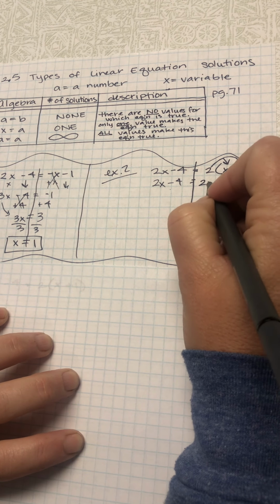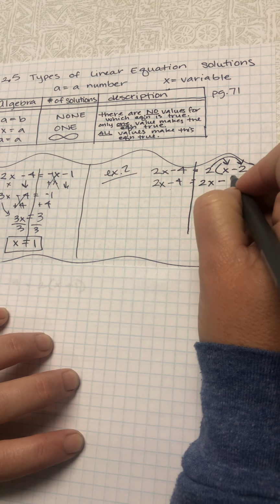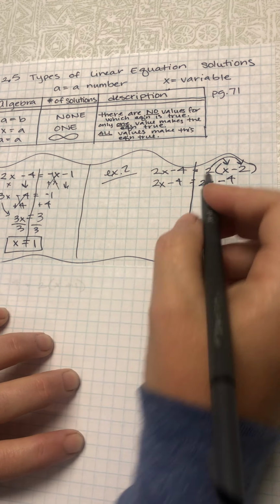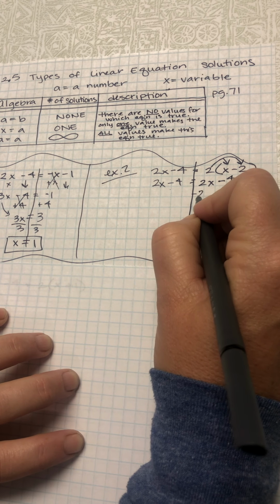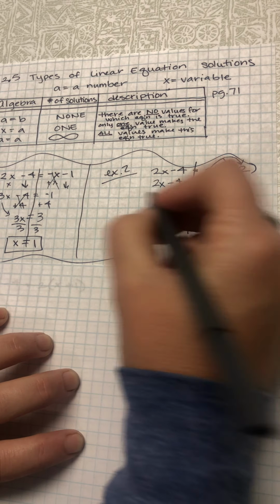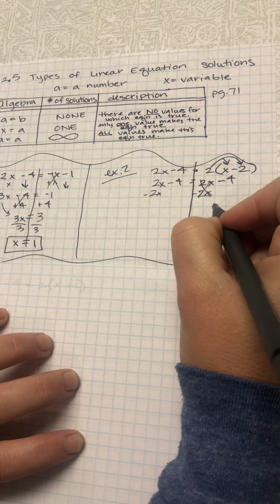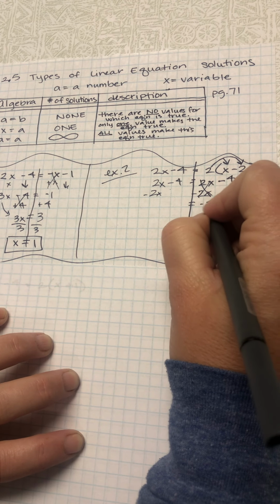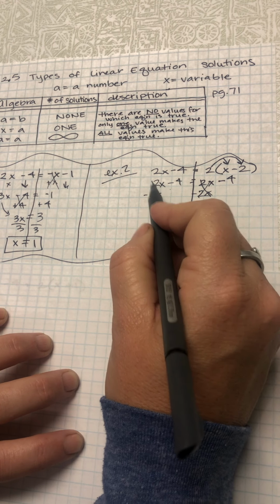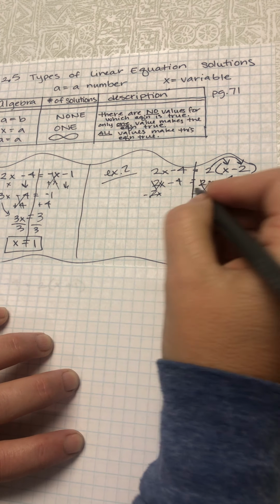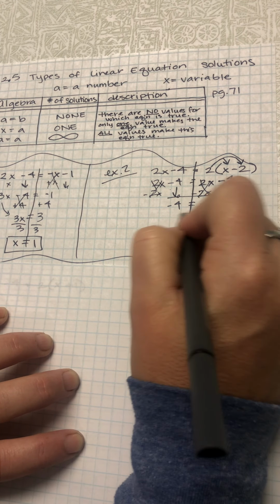So I've got 2 times x is 2x, and then I have 2 times negative 2 equals negative 4. So now I'm going to combine. So take away 2x on the left to move it over to the right. 2x minus 2x means no x's on this side. I just have a negative 4. And then 2x minus 2x on this side falls out also. And I'm left with negative 4 equals negative 4.